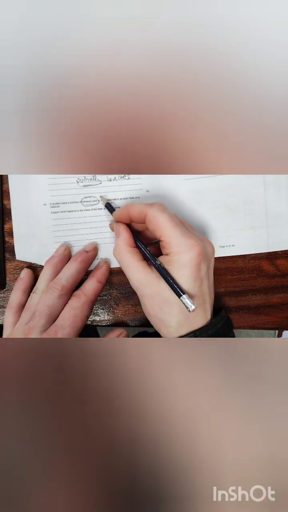A student adds a solution of ethanoic acid to zinc carbonate in an open flask on a balance. Right, I showed you this in class. When you add a carboxylic acid to a carbonate, what is given off is carbon dioxide. All right, it's going to fizz. So carbon dioxide will be given off in this reaction. So the mass of the flask will decrease because carbon dioxide is given off.